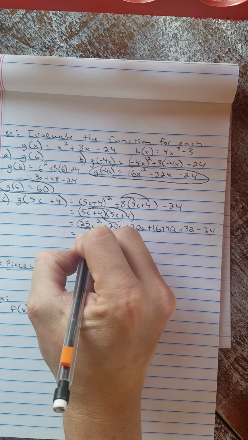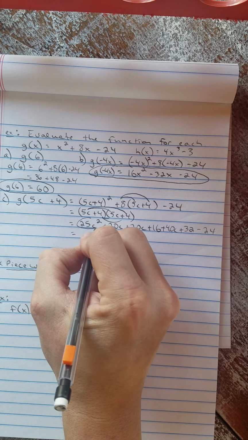So this is my only c squared in the problem, so it can come down, 25c squared. There's a whole bunch of c's and a whole bunch of constants. So 20c plus 20c plus 40c is 80c. So when I put all my c's together, I get 80. And then I gotta add 16 plus 32 is 48, minus 24 is positive 24. So when I plug in the expression 5c plus 4 into the g function, what I'm left with is another quadratic polynomial. This time though, it's 25c squared plus 80c plus 24.